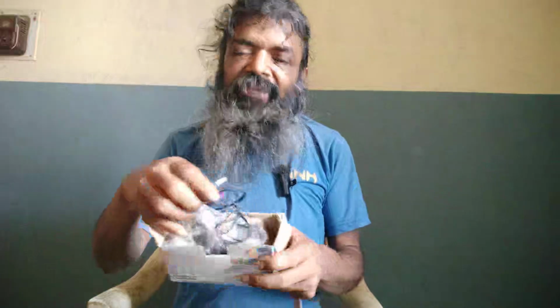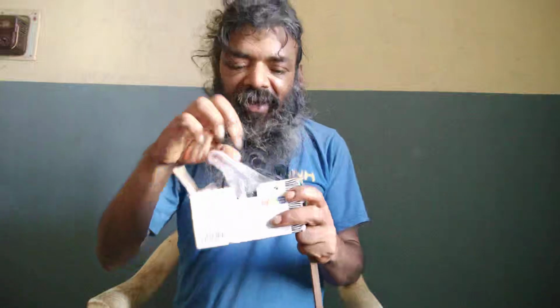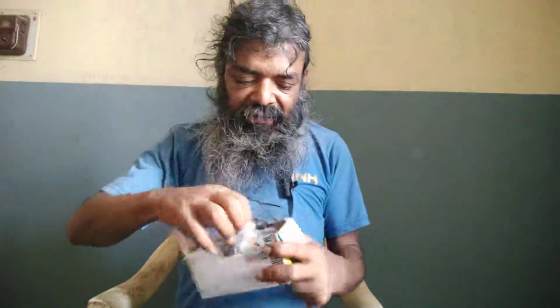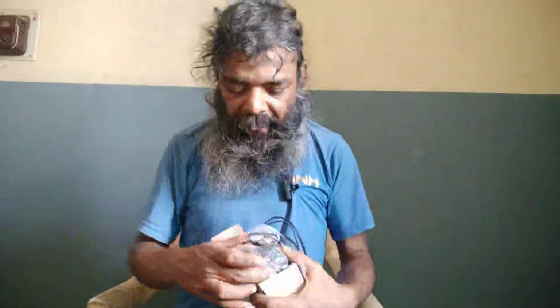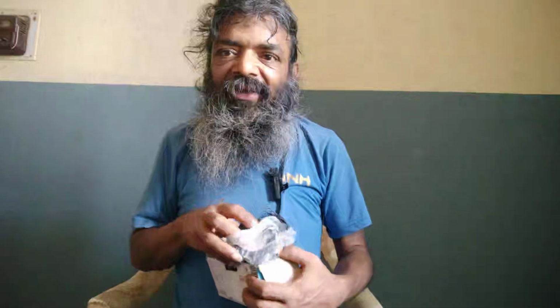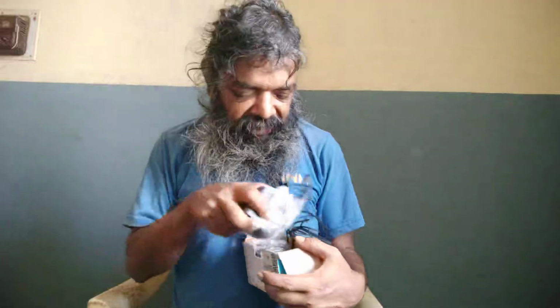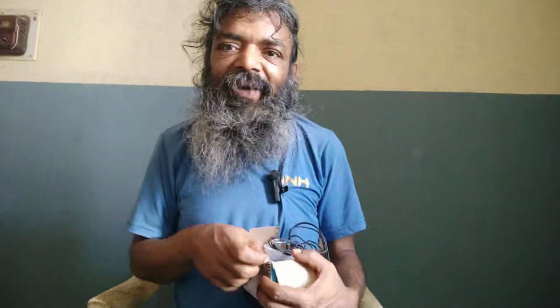Actually, it is a speaker box, and there are wires, and then there is plastic, and inside the plastic there is a speaker. You can see physically this is a speaker. So inside this there is a speaker. Now, certainly every point's density is different, right?